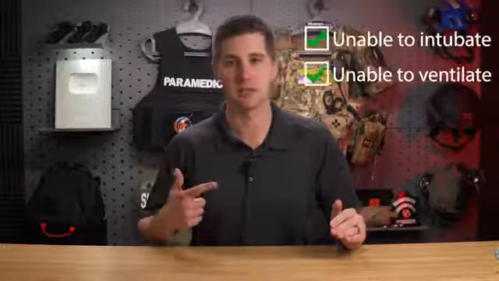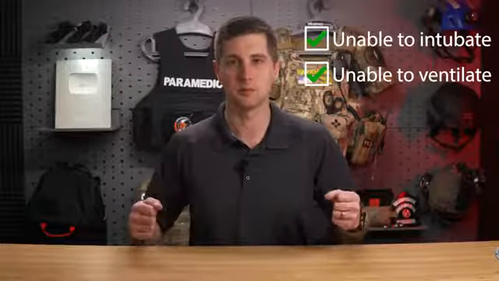So the indications in civilian EMS are when you are unable to intubate or ventilate the patient. Intubation is the act of putting a laryngoscope into somebody's mouth and directly visualizing the vocal cords and dropping an endotracheal tube into that person to secure that airway. We want to secure airways because that will inflate a balloon. It will not allow any gastric contents to come out of the stomach into the airway.